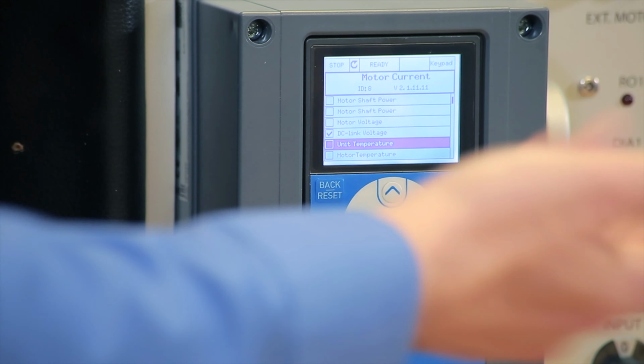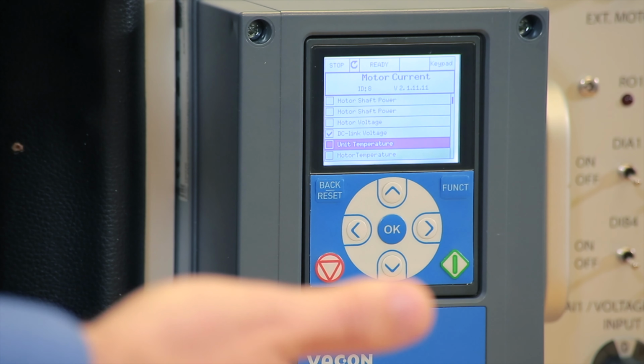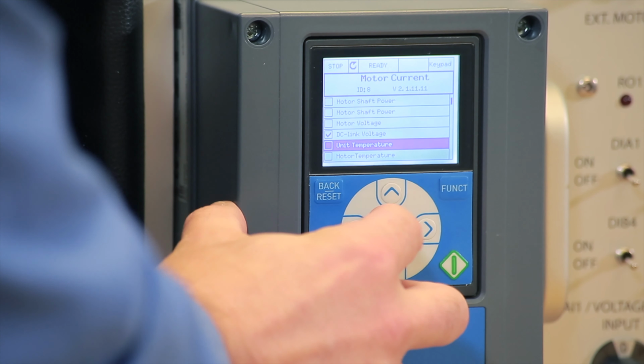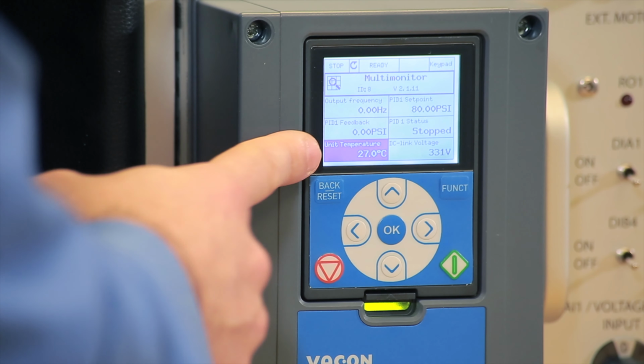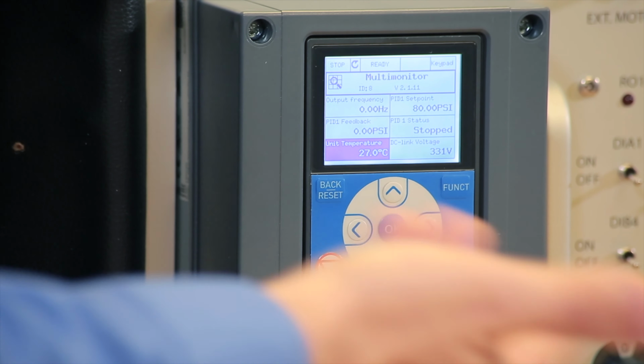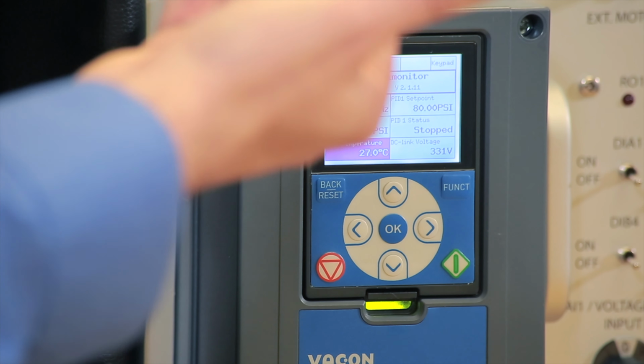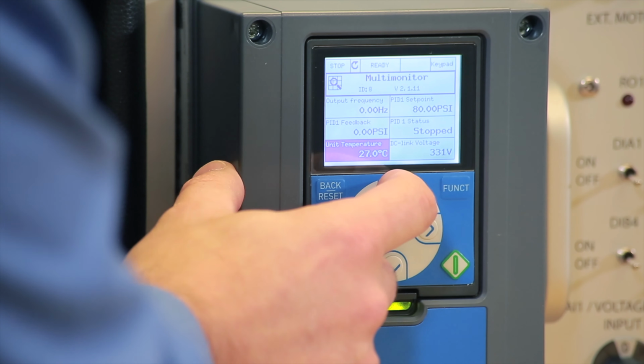But right now, one of the things that we're just going to pick just to show you how to change it on the multi-monitor is unit temperature. So we click OK, and it gives you the actual temperature of the drive itself, 27 degrees Celsius. So this is an example of how you can change this, and let's run it right now.